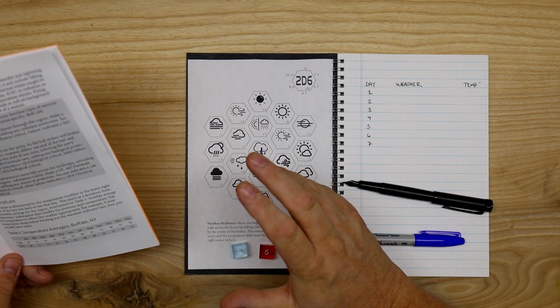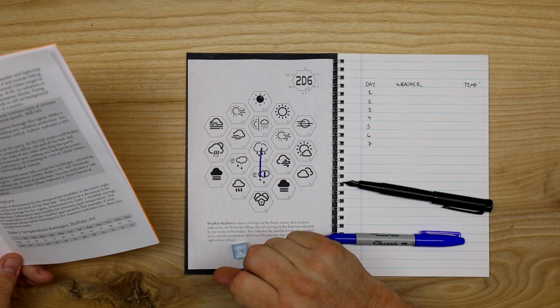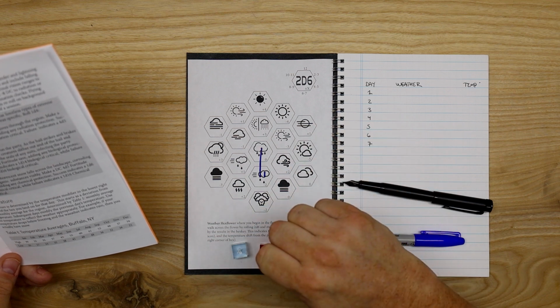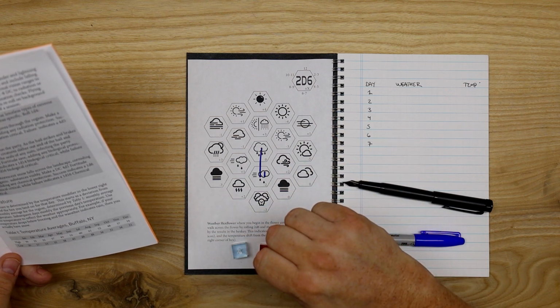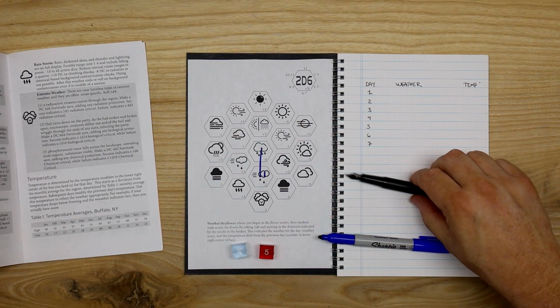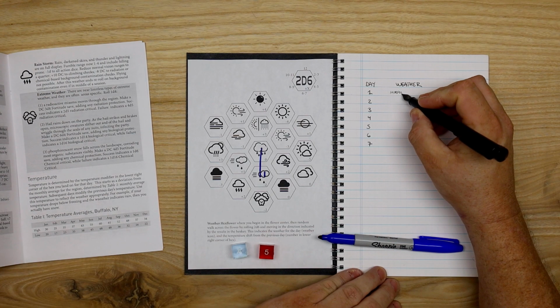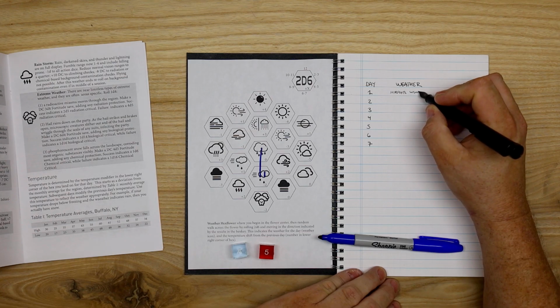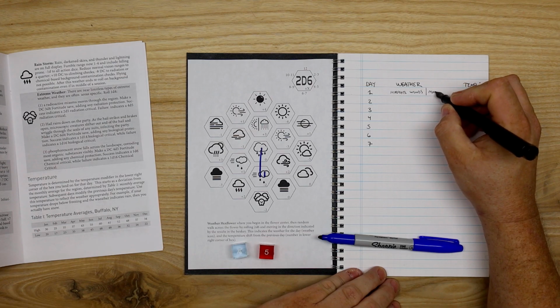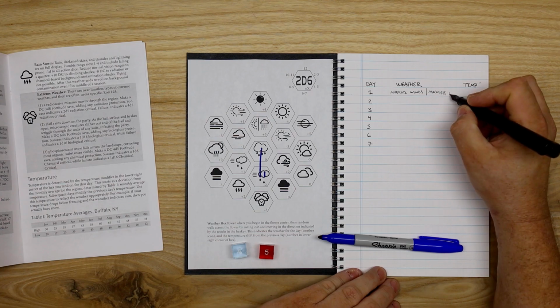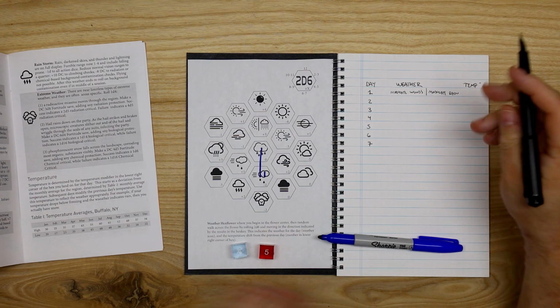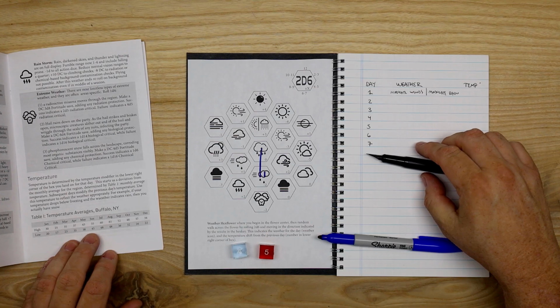So it's moderate clouds, moderate winds, and moderate rain on our first day.